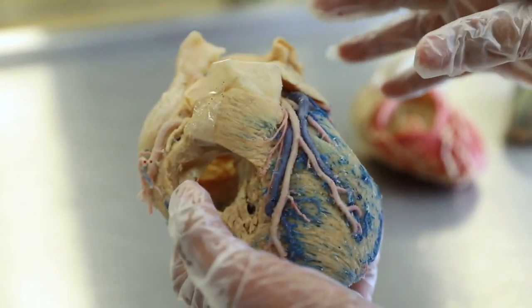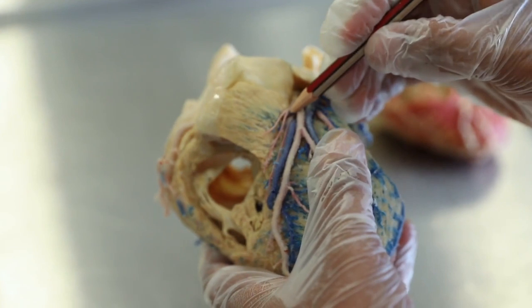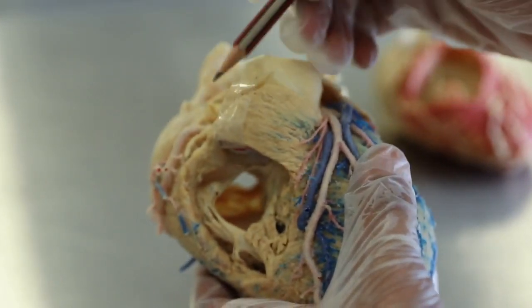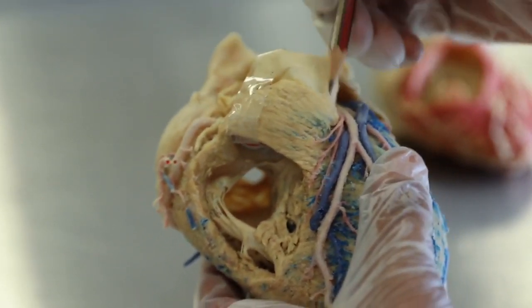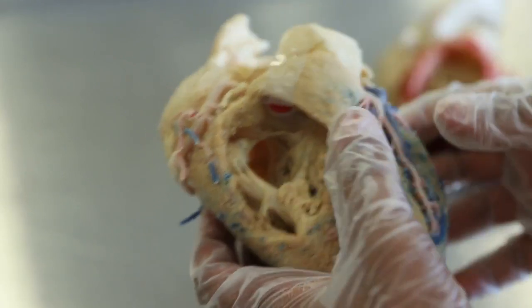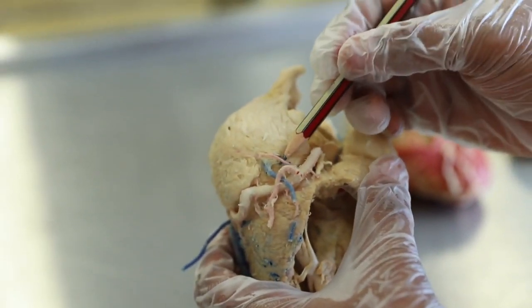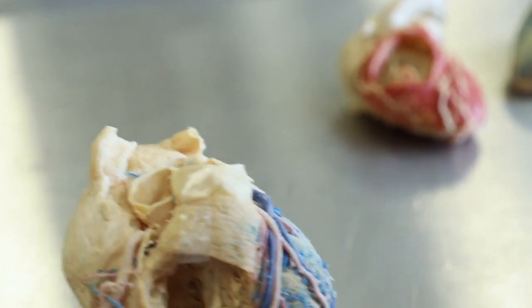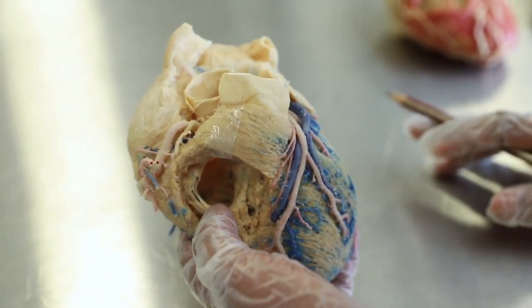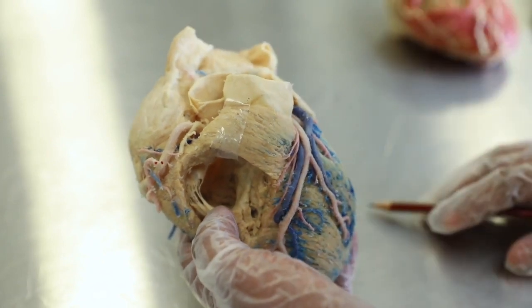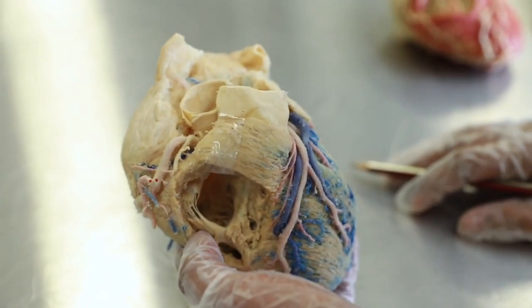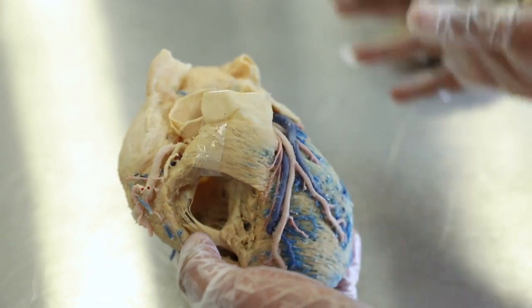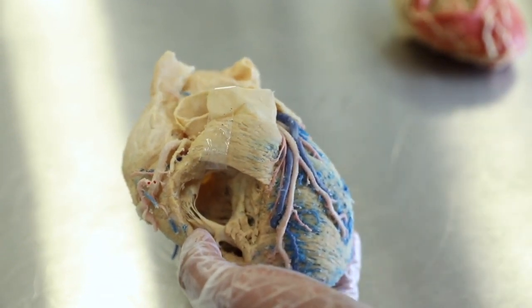There are small branches. For example, this infundibular branch; we have two infundibular branches from the right and left coronary arteries. Also we have atrial branches, as you see here. And also we have sinoatrial branches and an atrioventricular branch to the conducting system of the heart, and all those small branches you can see in the lab when you come to the lab.